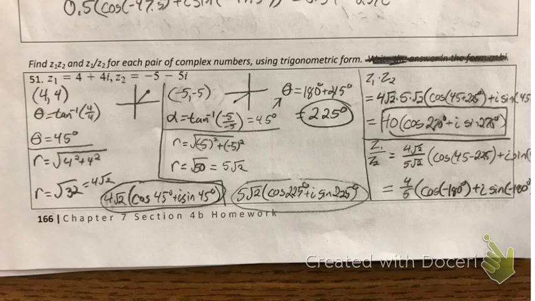Okay. Then we add our two angles. So that would have been 225 plus, oh wait, did you say this angle is 45 degrees?